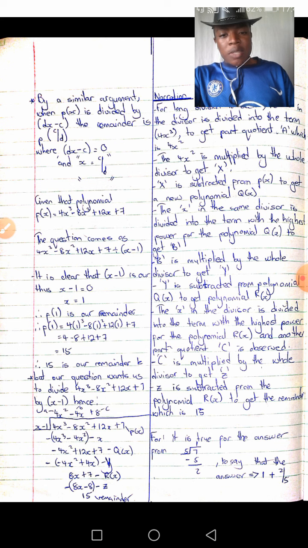It is clear that x minus 1 is our divisor, isn't it? So it's our divisor. I'm very sorry for how those notes were written there. So we simply equate it to what? To 0. Therefore, x is now equal to 1. The function of 1, or p(1), is our remainder. How do we find our p(1)?